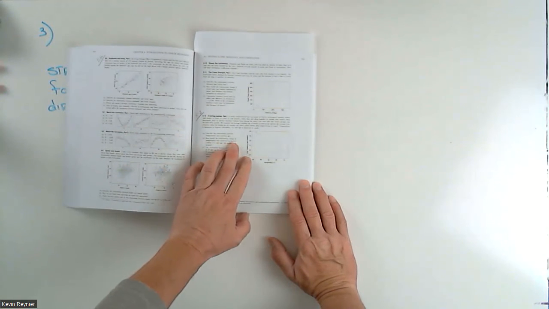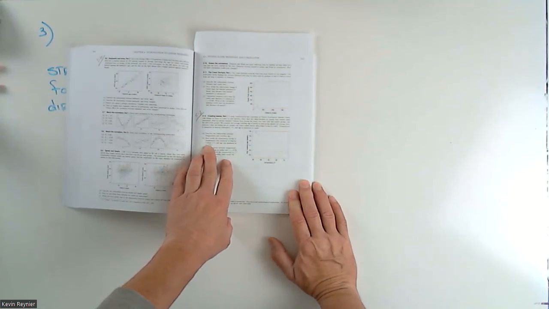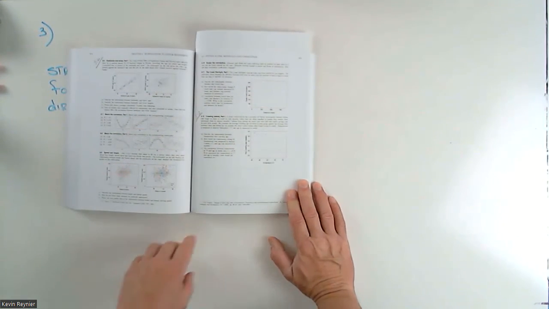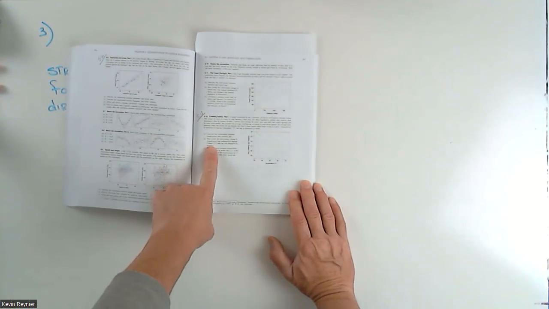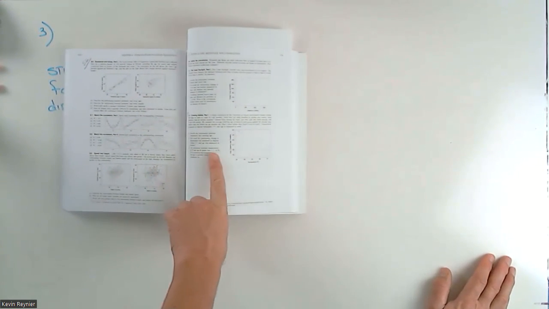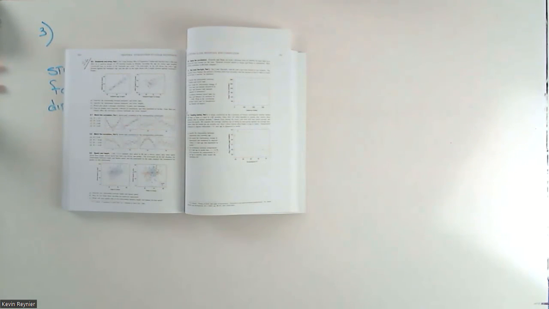How would the relationship change if temperature were measured in degrees and age was measured in months? Remember, age is measured in weeks, temperature is measured in Fahrenheit. What would happen if we changed it to Celsius, and instead of weeks, we did months? Nothing. Wouldn't change a thing, right? When we change units, nothing changes. That's what they're trying to get us to realize. They asked us about that in question 6. Now they're asking us that in question 12. That's not going to change anything.